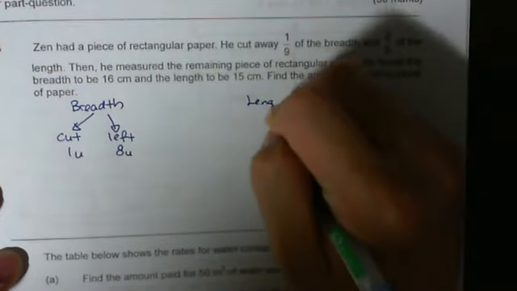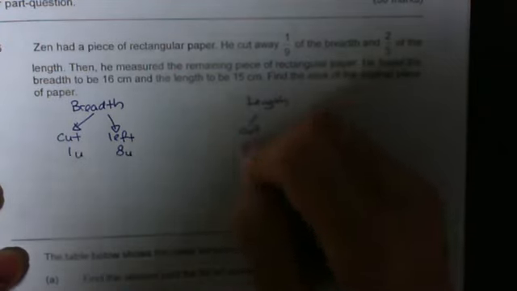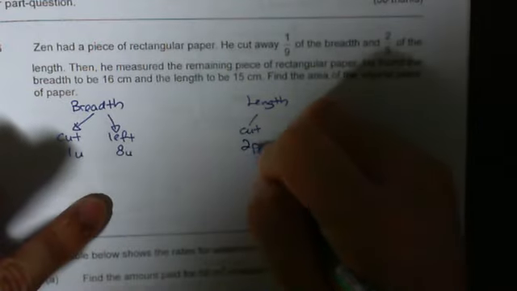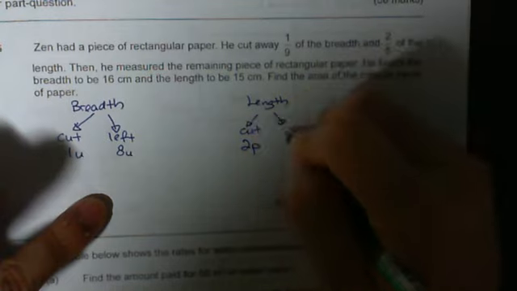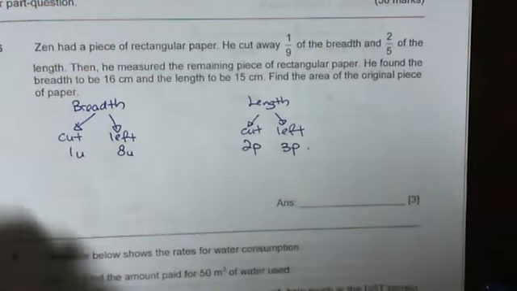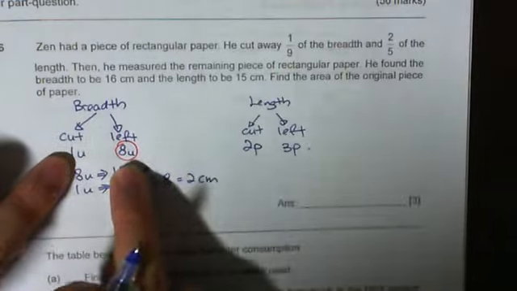For the length, he cut away, now because I'm using U here, I don't want to confuse myself, so I'll use parts here. 2 parts. And he's left with 5 minus 2, 3 parts. Obviously, what is left will be this. Breadth, 8U equals to 16 cm. 1U, 16 cm divided by 8 equals to 2 cm. Originally, 1 plus 8, 9U.